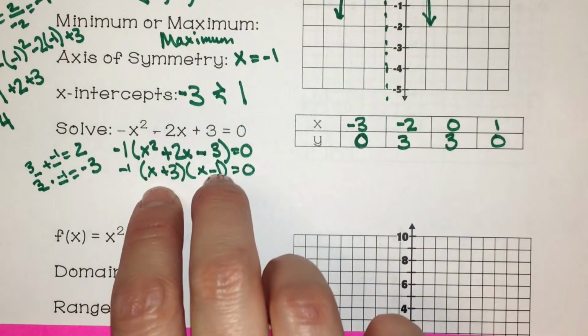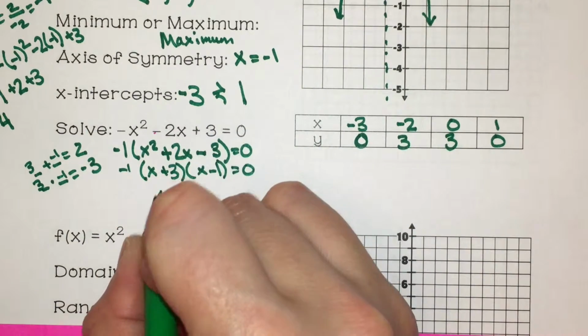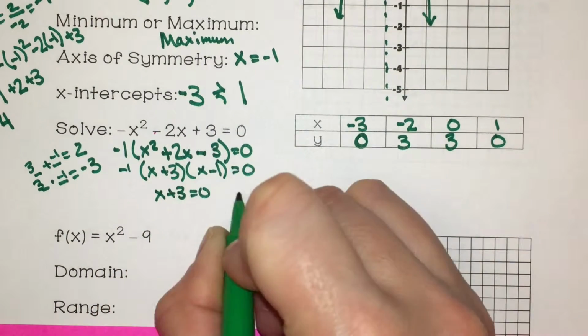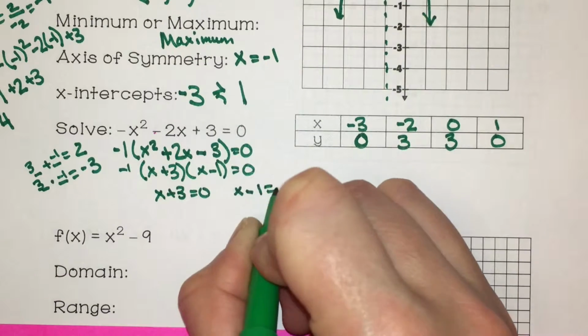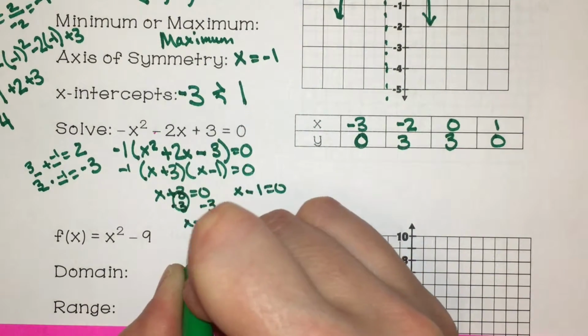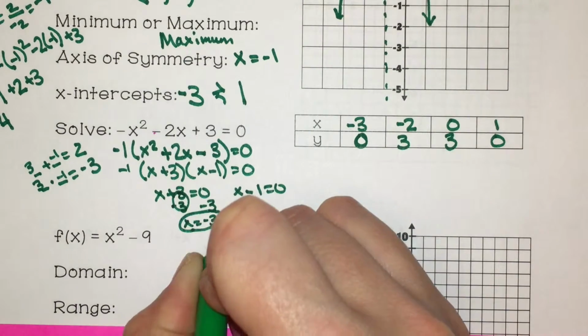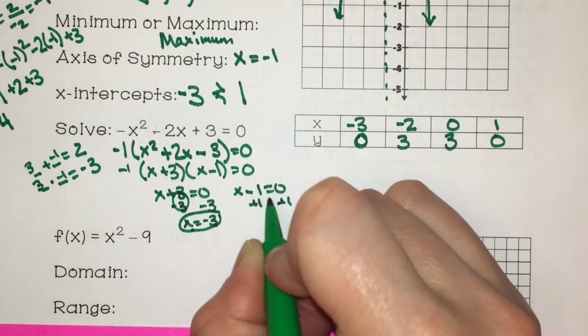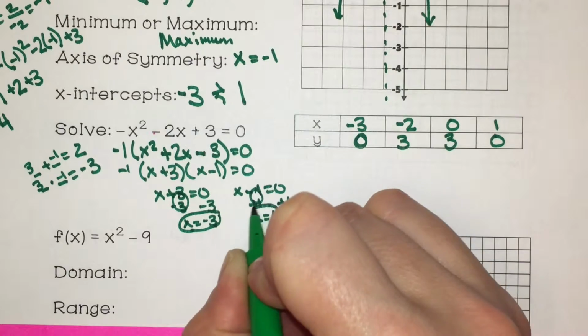Remember to solve, you're going to set each of these individually equal to 0. x plus 3 equals 0, and x minus 1 equals 0. So we're going to subtract 3 on both sides to get x equals negative 3. I'm going to add 1 to both sides to get x equals 1.